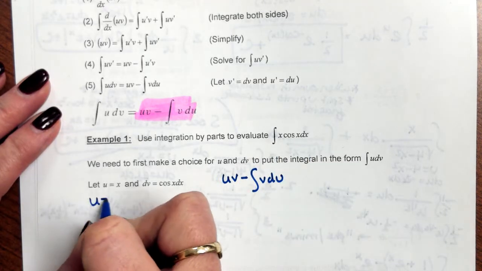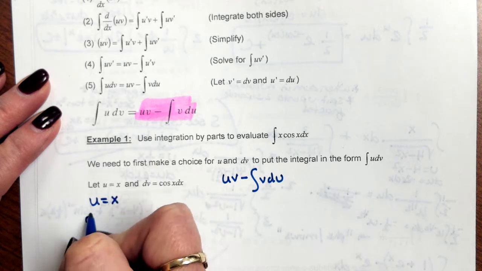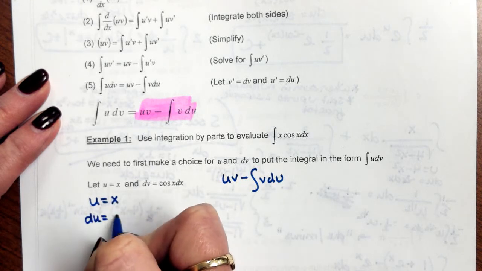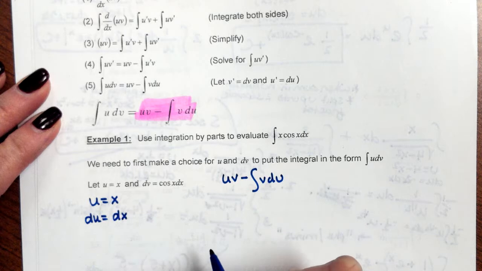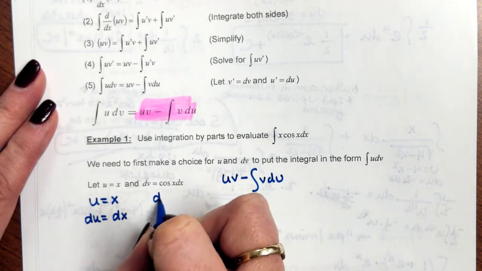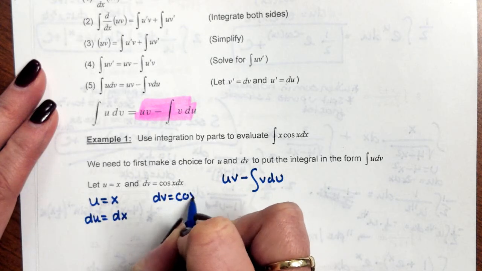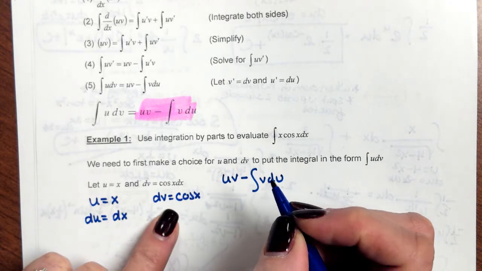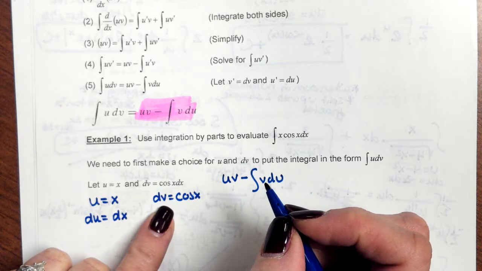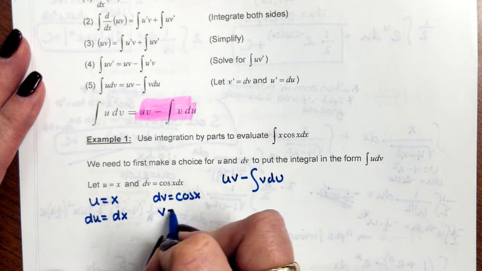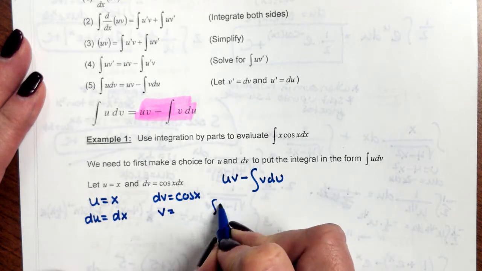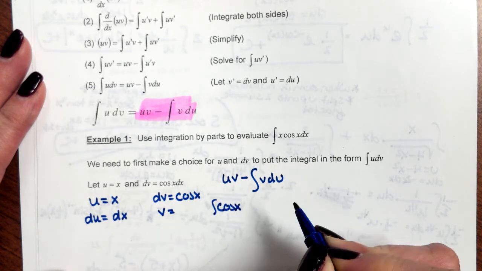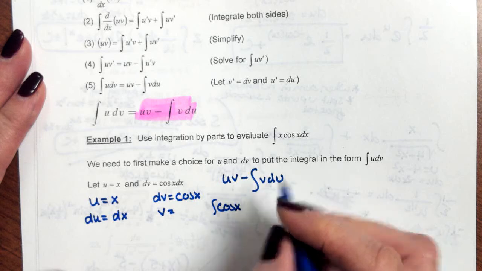If I let u be equal to x, I then want to differentiate u. So du is going to be equal to dx. dv is equal to cosine x, and you want to integrate whatever your dv is to come up with your v. I know that the integral of cosine x is going to be sine x.